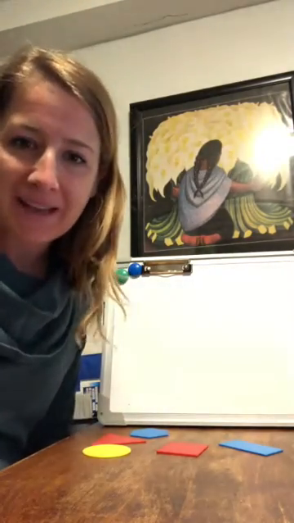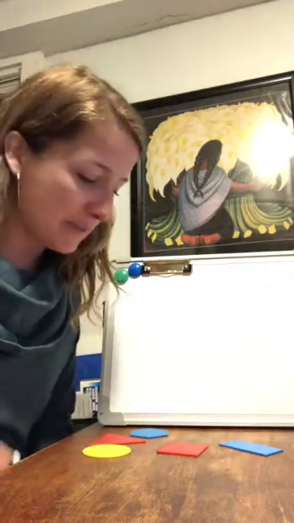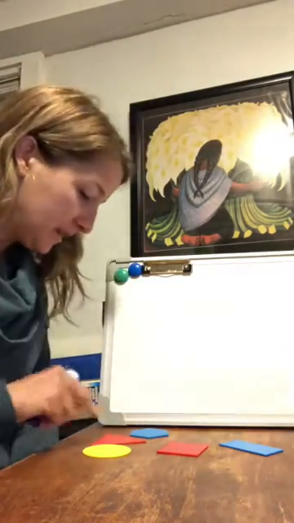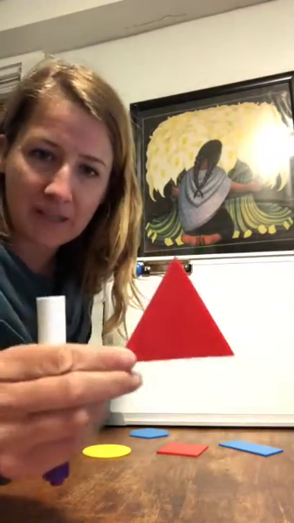So for math today, we are going to start talking about shapes. And I think that a lot of you guys already know a lot about shapes. So we're not going to spend too much time on it. Let's just go over what you already know. So let's start with this shape right here.